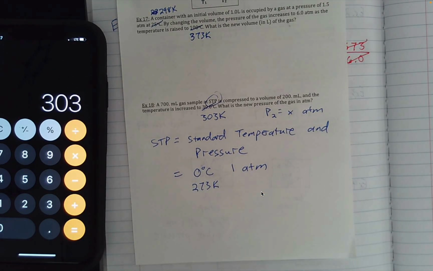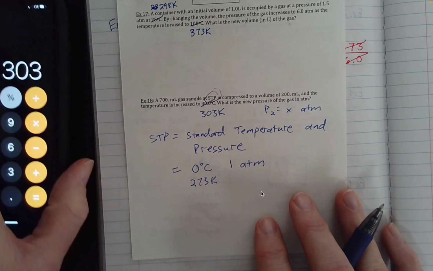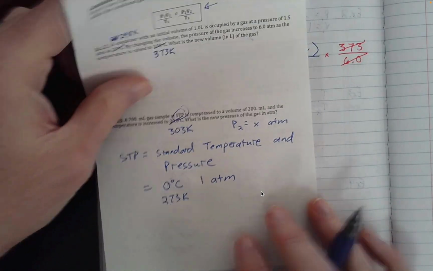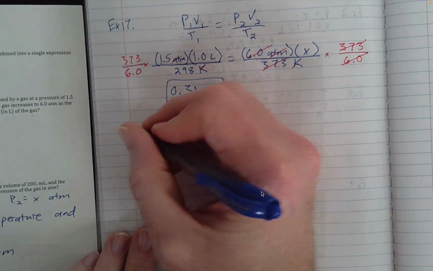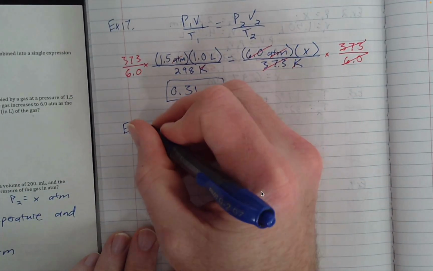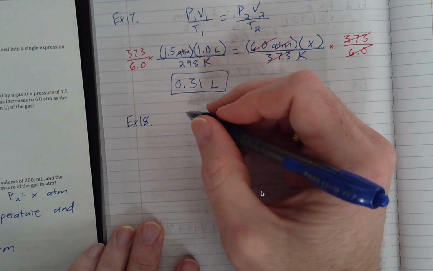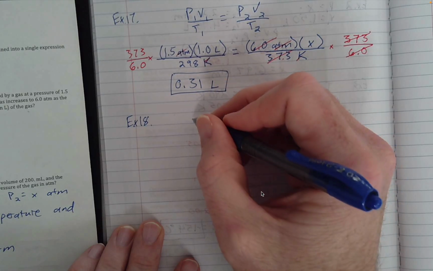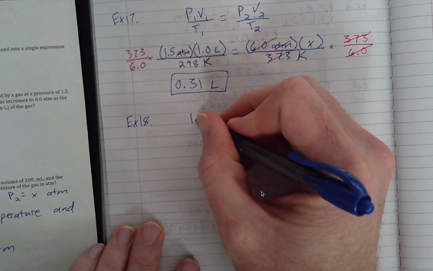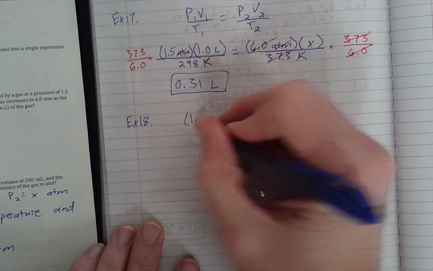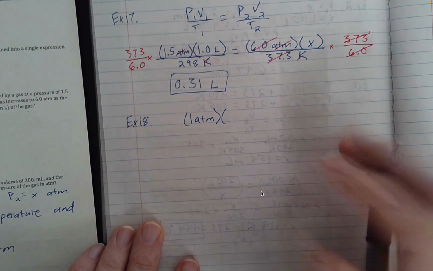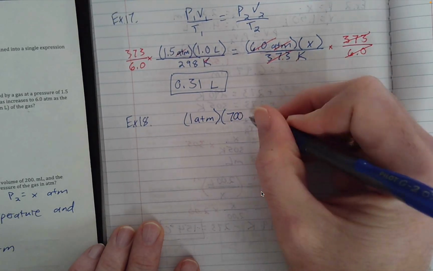Okay, so I've already had my temperature. I already had my initial volume. So example number 18, I have my initial pressure is 1 atmosphere because we were at STP. My initial volume is 700 milliliters.